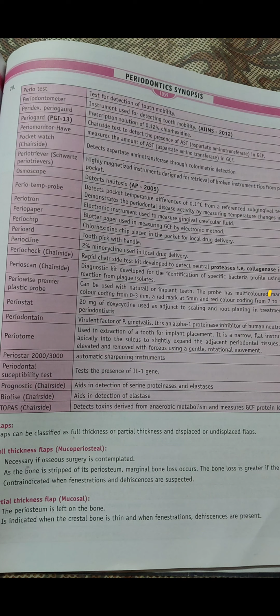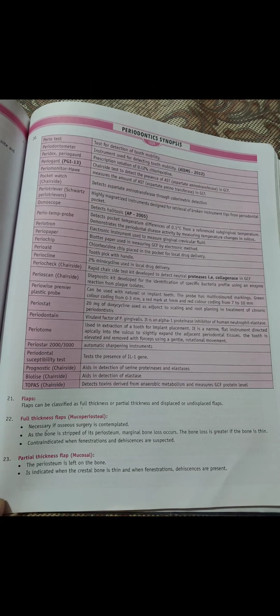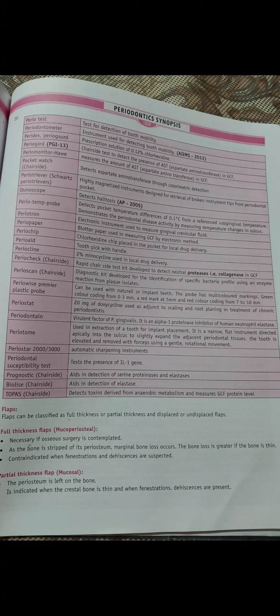Next is Periotriever. It's Schwarz Periotriever. Sometimes it is called Schwarz Periotrievers. It's a highly magnetized instrument designed for retrieval of broken tips of the instruments from the periodontal pocket. Sometimes when we are analyzing the pocket, if the instruments just break up in the gingival crevicular fluid or in the sulcus, you need to just take them out. So we need highly magnetized instruments for this purpose. That's Schwarz Periotrievers. It's very important.